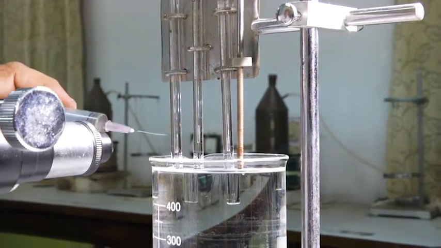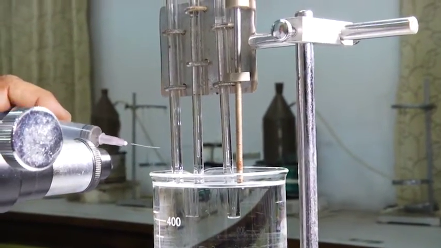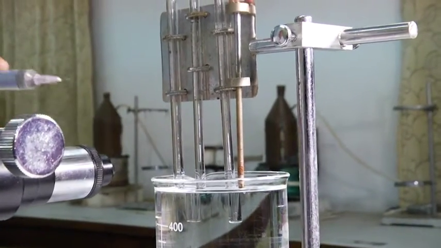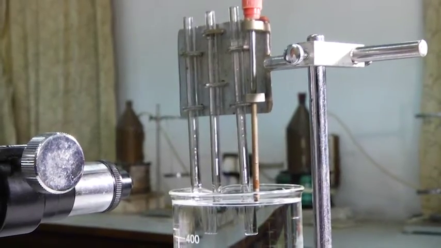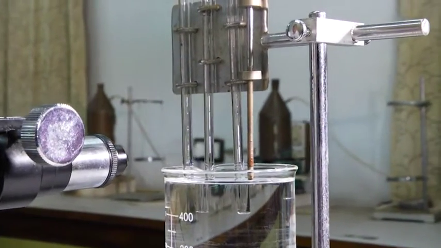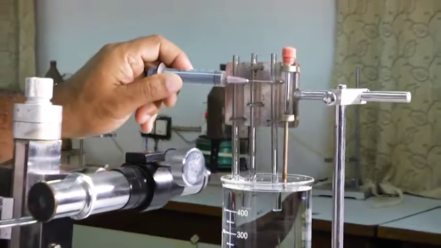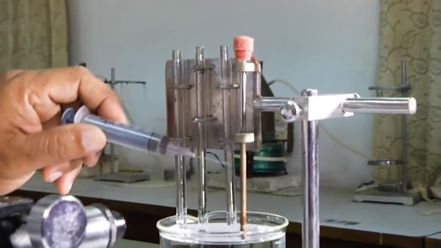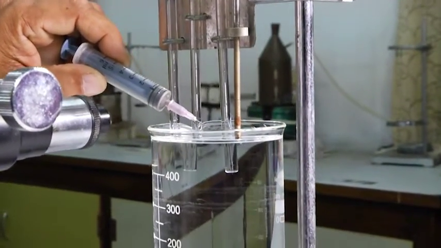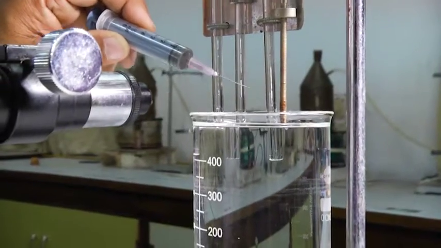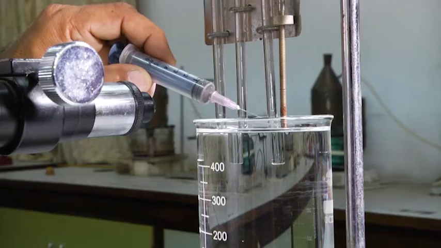We have to measure the height of these columns from the surface of the liquid, using this microscope to get the reading of the surface of the water. So, we have used this needle, whose end is just touching the water surface. From this microscope we will first focus on this end.